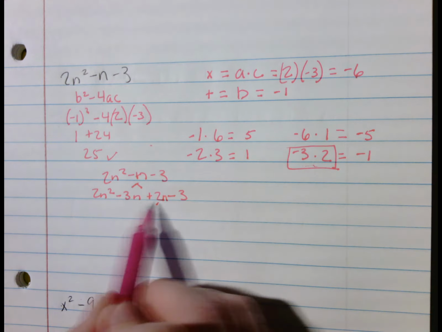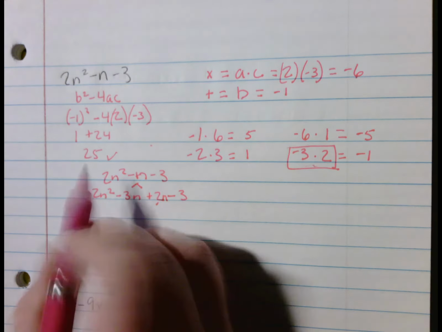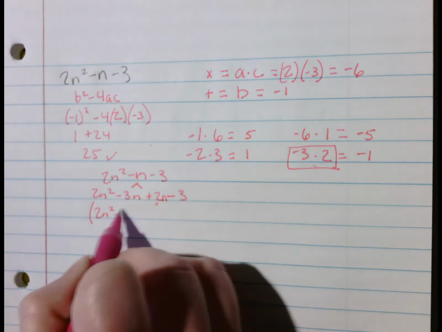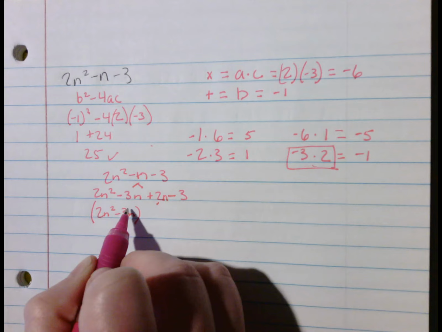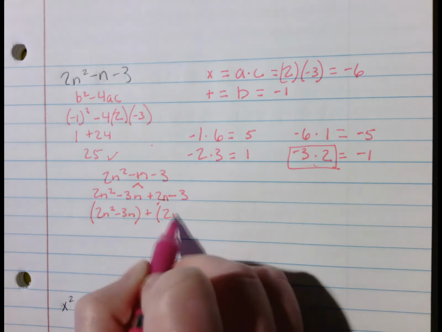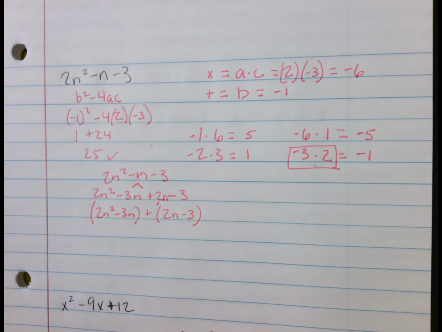So we expanded that, and now we're going to group it. So 2n squared minus 3n, those are the first two terms, plus 2n minus 3, those are the second two terms.